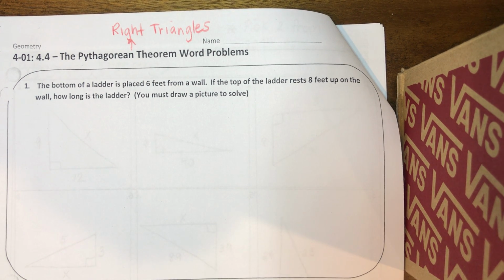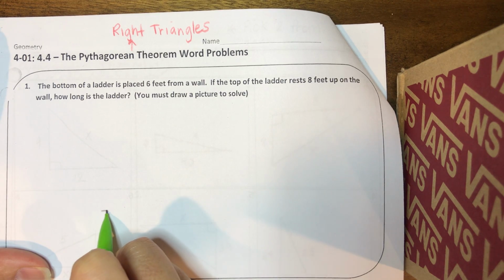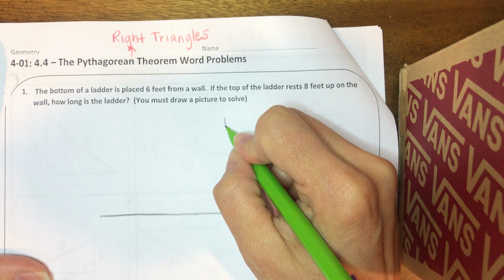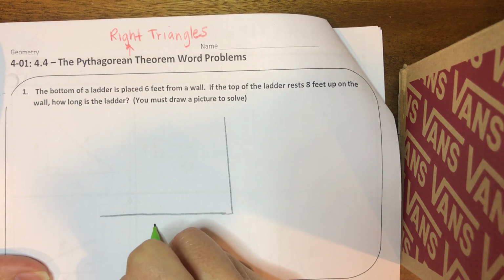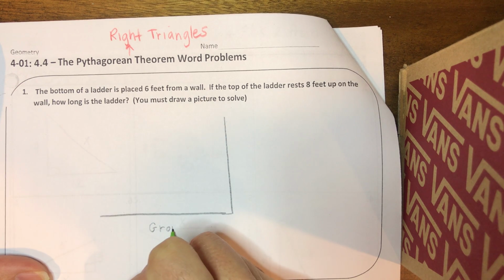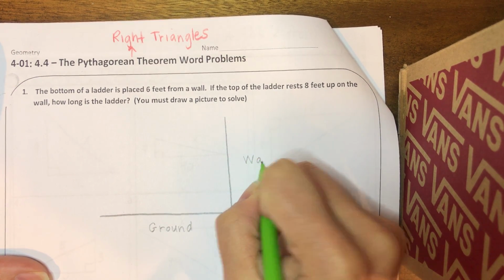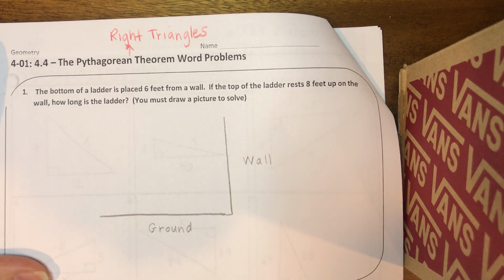So when you're dealing with a ladder, we know we're going to have a ground, and this tells us we're going to have a wall. So here's what I'm going to do. I'm going to draw the ground, and I'm going to draw a wall. All right. So I'm going to label that this is the ground, and here is my wall. All right, so hopefully you can kind of see how we could maybe make a right triangle out of this.